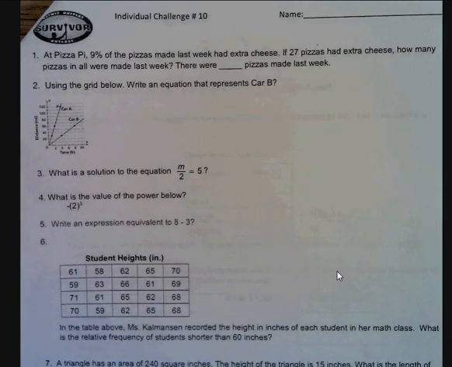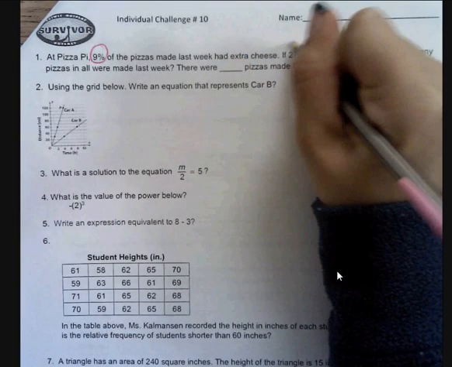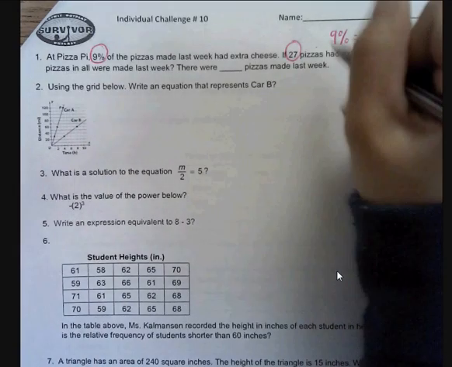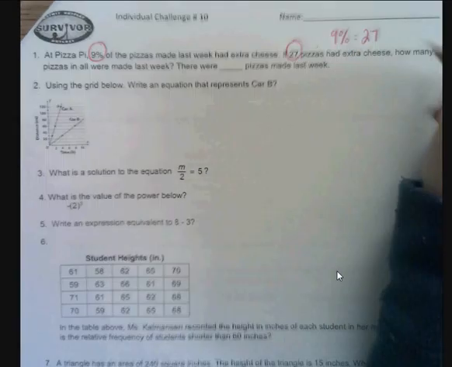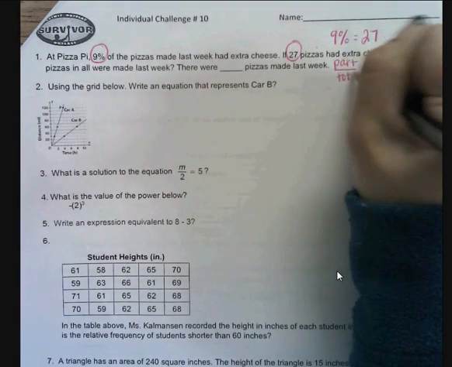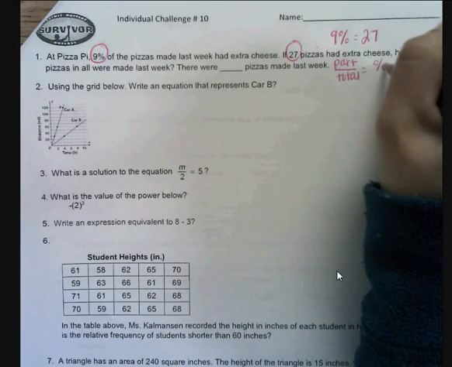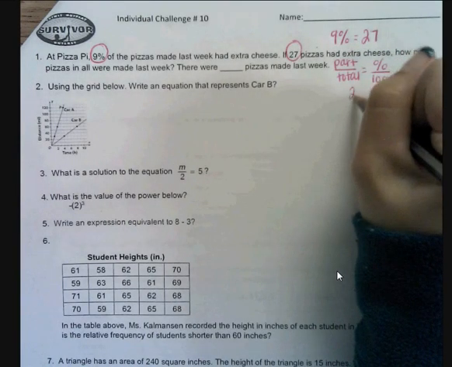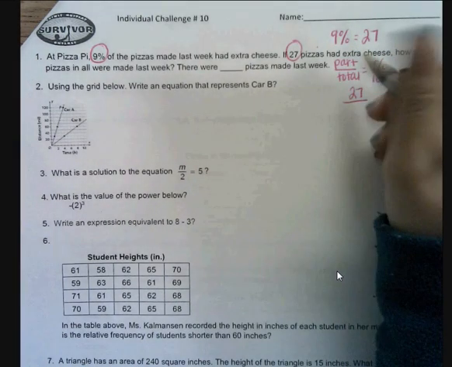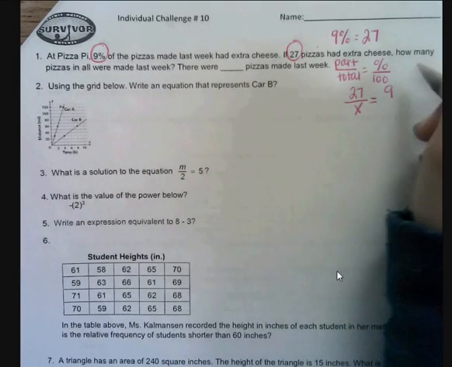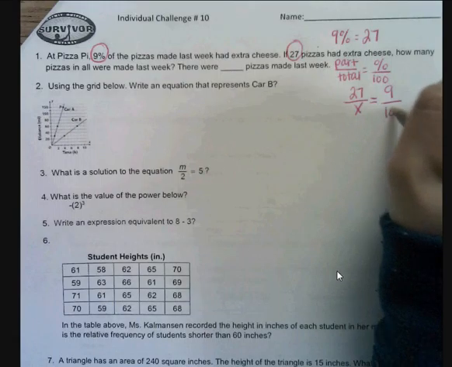Okay, so let's look at this. First of all, we've got to set up our proportion. Right now, we know your 9% is your 27. Remember, your part over total equals your percent over 100. This is in your foldable, your percent foldable. So your part, we have 27 over, we don't know your total. That's what we're trying to find. Then we have 9 over 100.